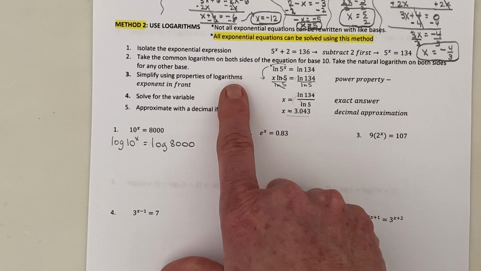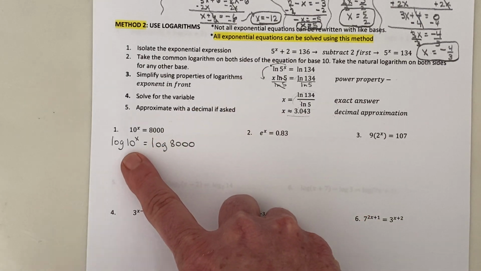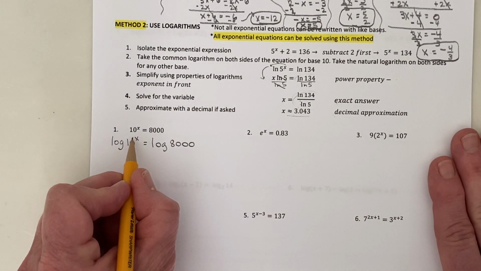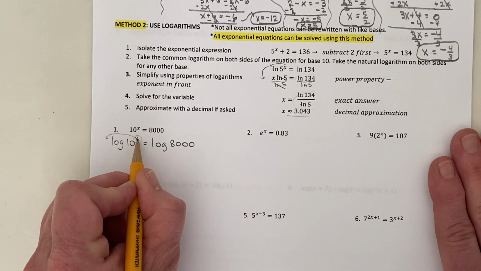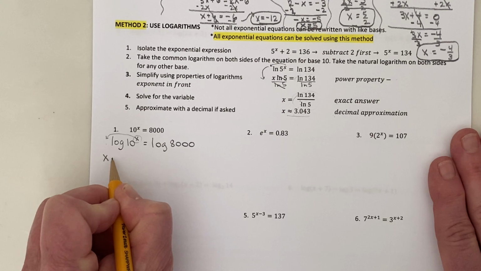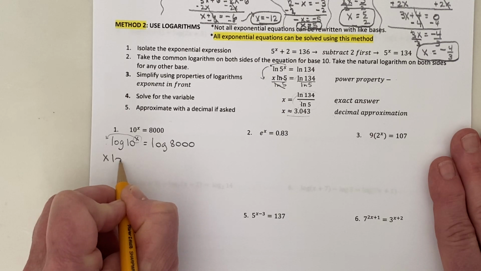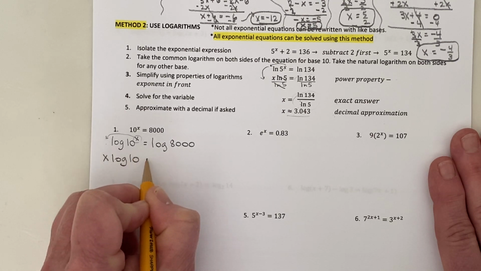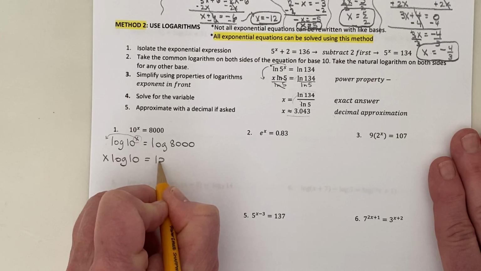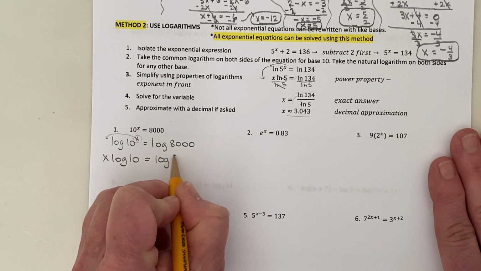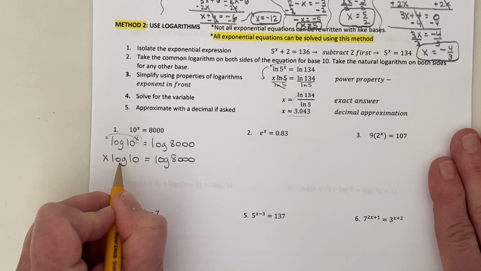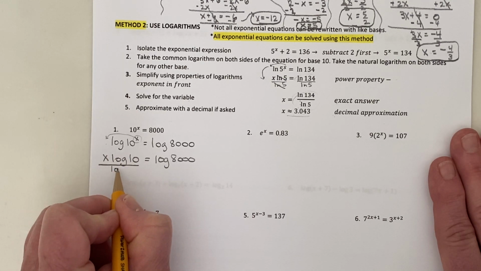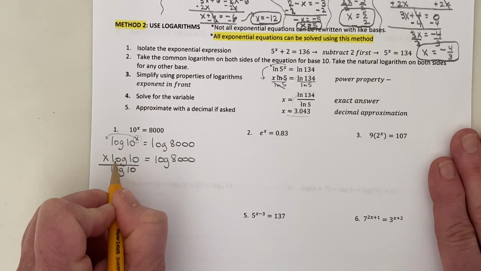Okay, step 3 says simplify using the properties of logarithms, which just means let's take this exponent that we're solving for, and because we have a log property that says power to factor, move the x in front as x times log of 10, and just bring down the right-hand side of the equation. Okay, this is just a number that we could get on the calculator, so let's divide out that number from both sides of the equation to isolate x.